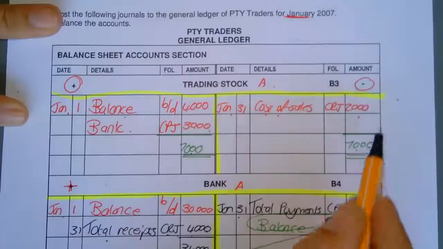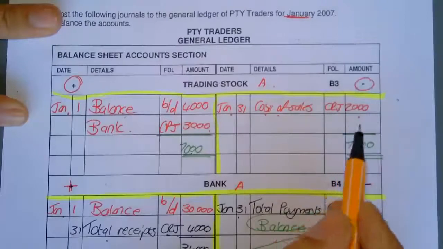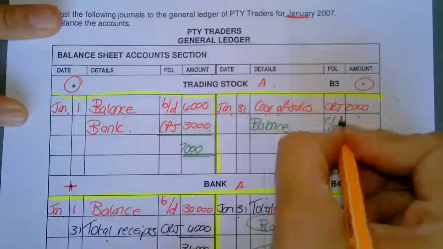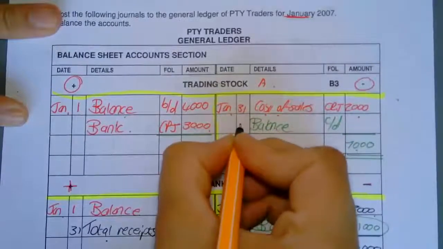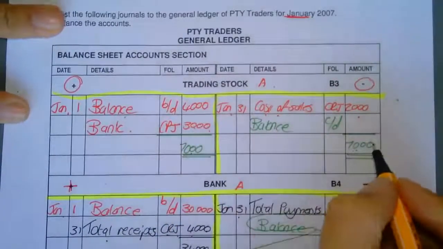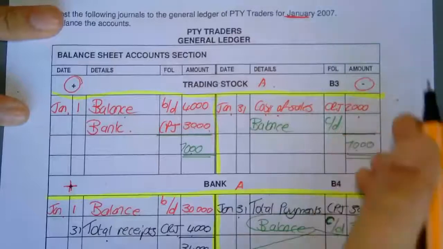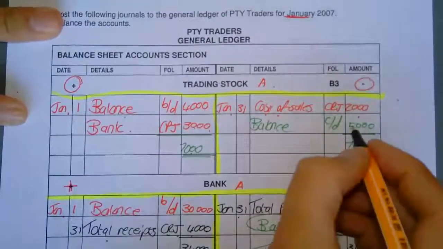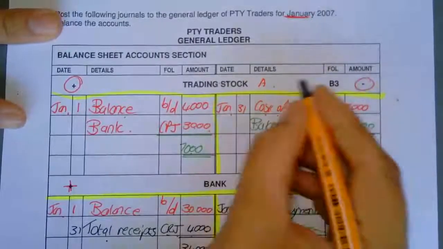So we need to calculate the balance carried down. So you say balance carried down on the 31st. You don't have to write that again. 7,000 Rand minus 2,000 Rand is 5,000 Rand. So now the balance carried down is on the credit side.